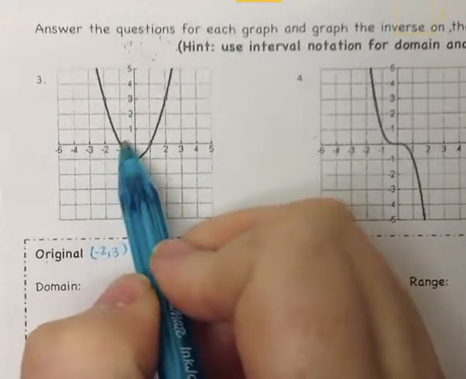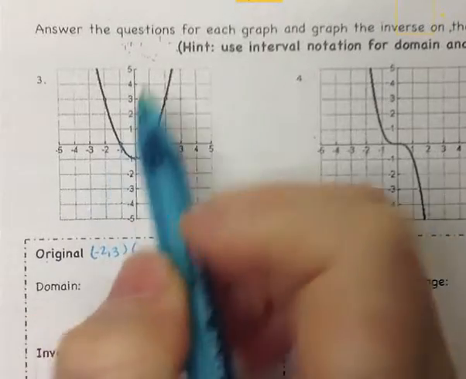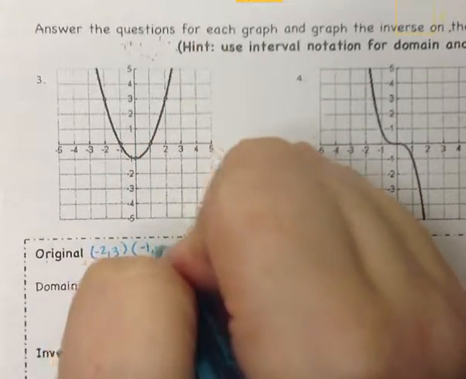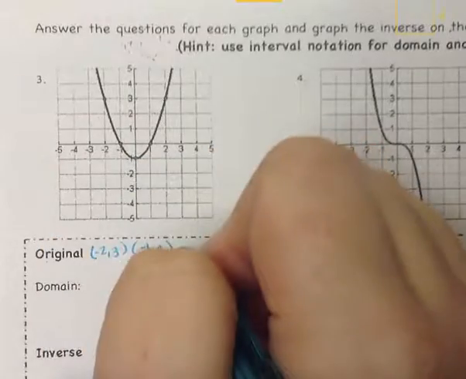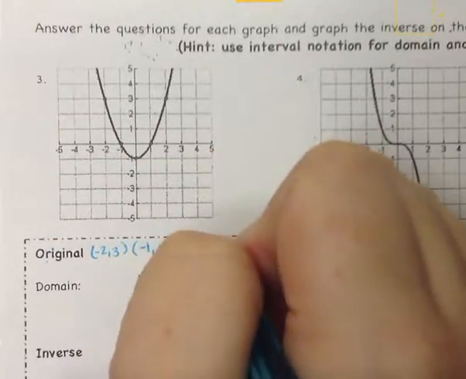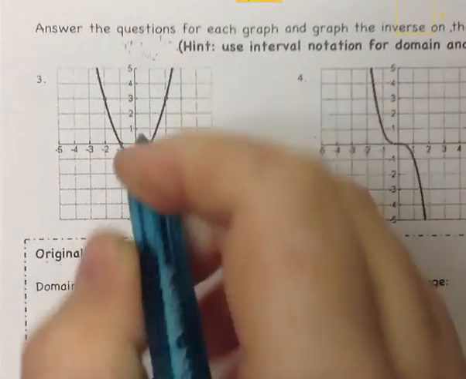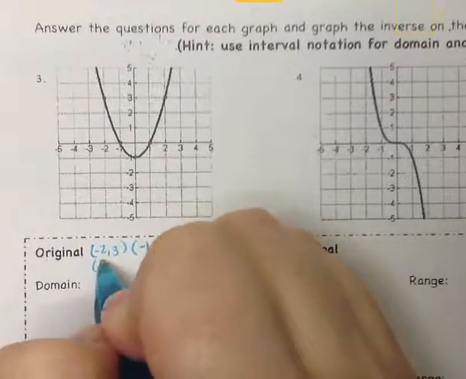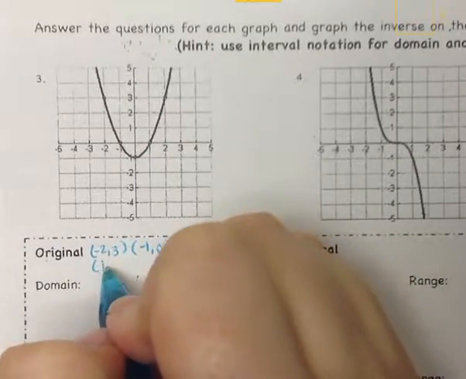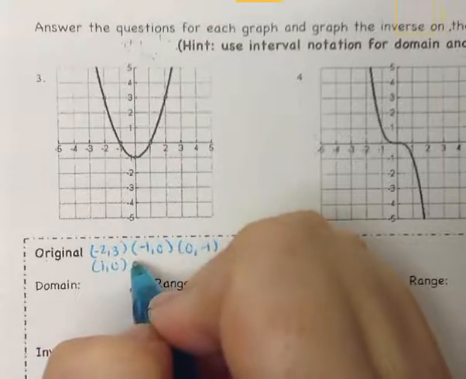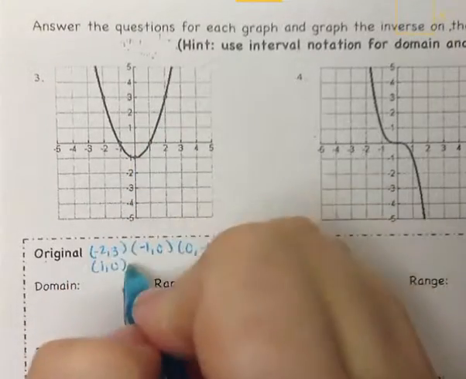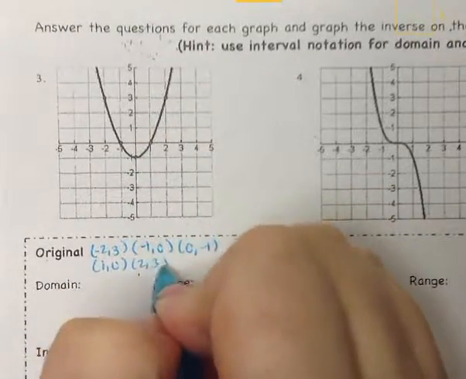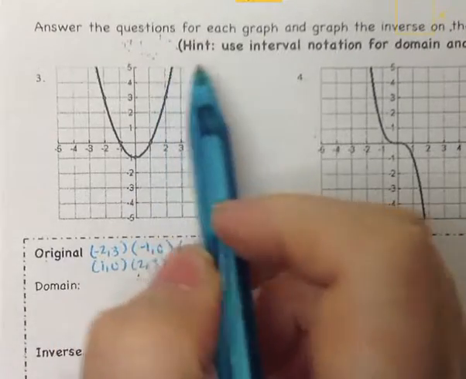Another coordinate is at -1, 0. Then we have 0, -1, 1, 0. Then we have 2, 3. And I believe that's going to be enough coordinates.